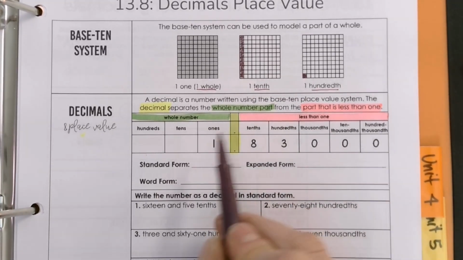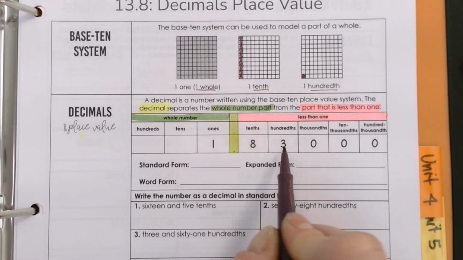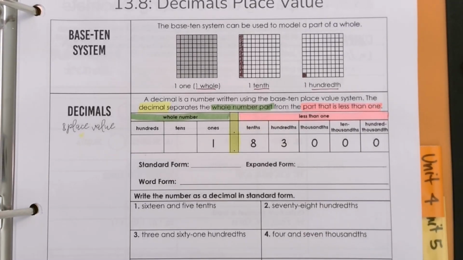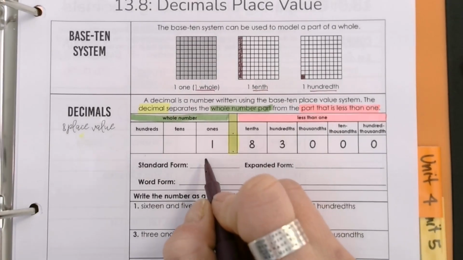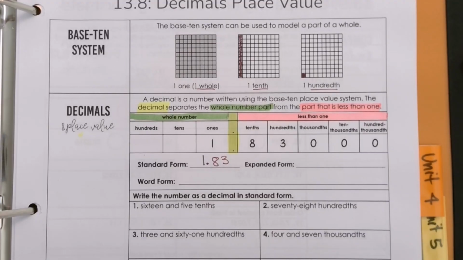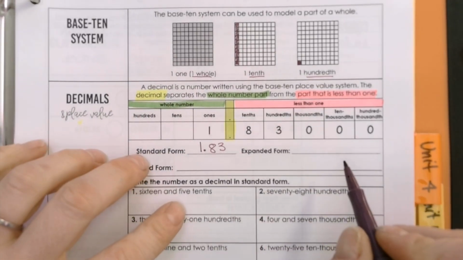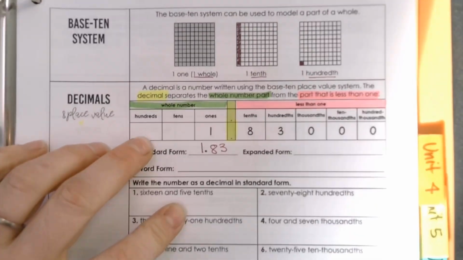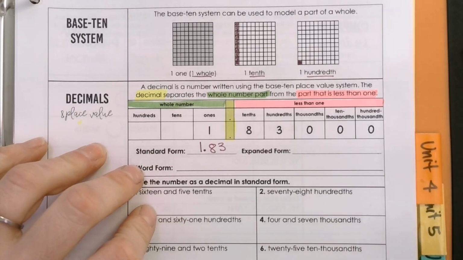So if we look at this number, it's 1.83000. So we can write this number in standard form as just 1.83. And then we can write it in expanded form, similar to writing whole numbers in expanded form in Unit 1.